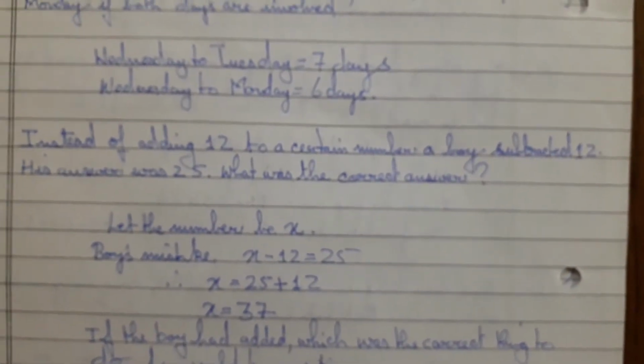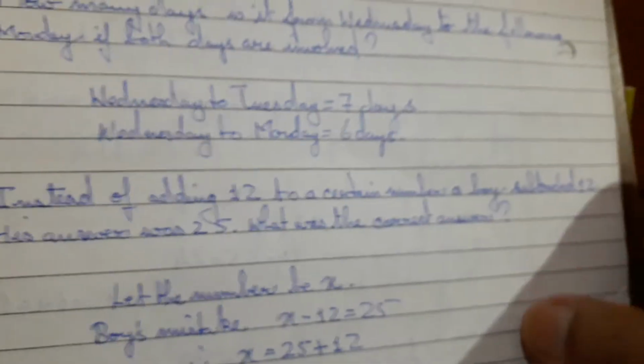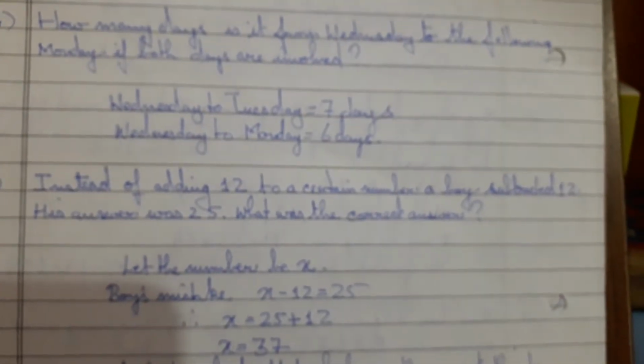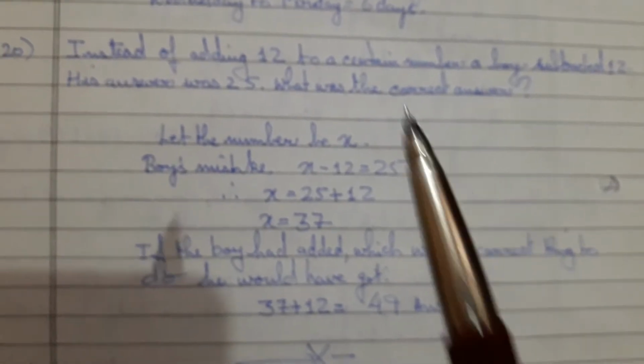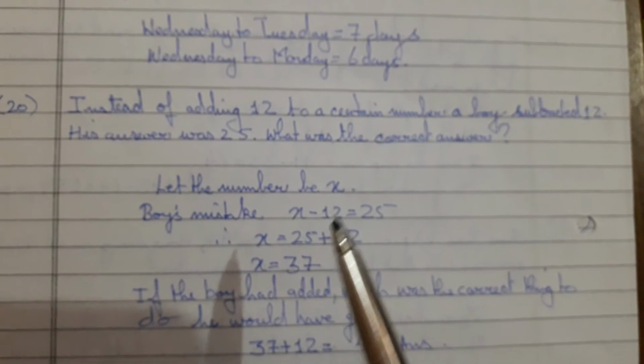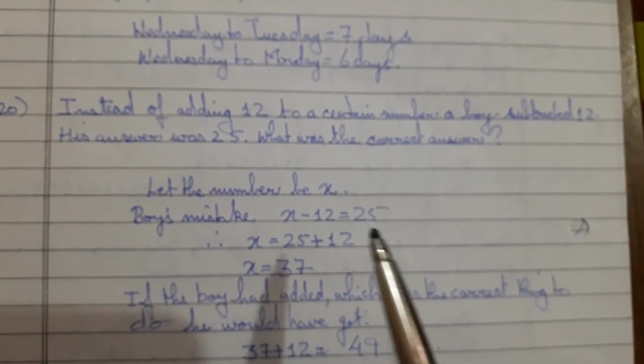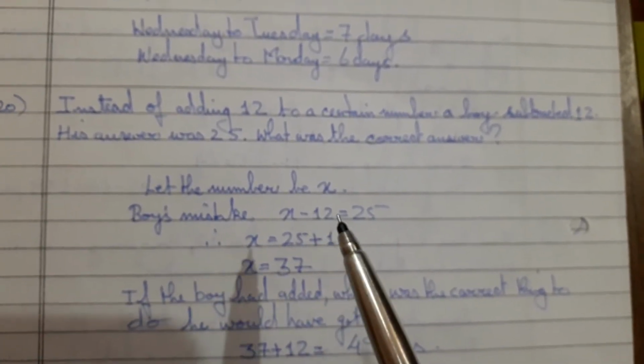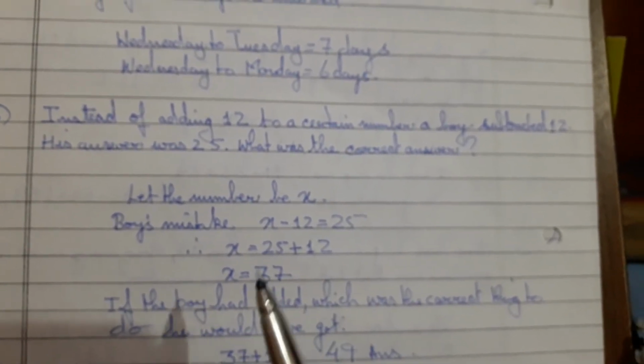Instead of adding 12 to a certain number, this is an interesting sum. Instead of adding 12 to a certain number, a boy subtracted 12. His answer was 25. What was the correct answer? So let the number be x. Boy's mistake, he subtracted. So x minus 12 is equal to 25. Now just take this 12 to the right hand side. So 25 plus 12, x is 37.